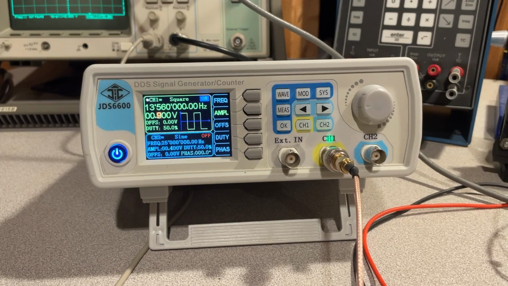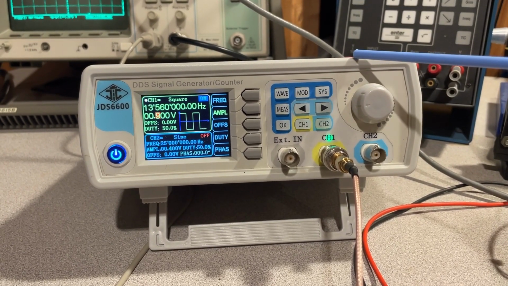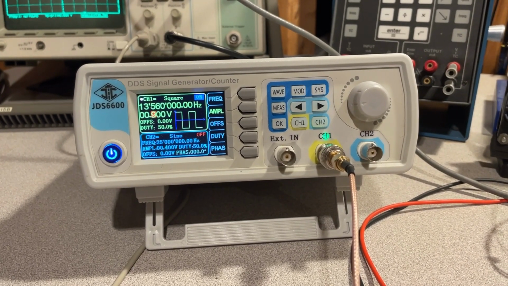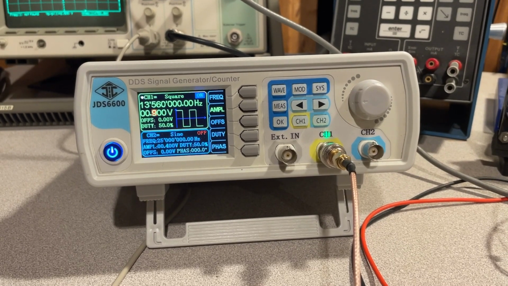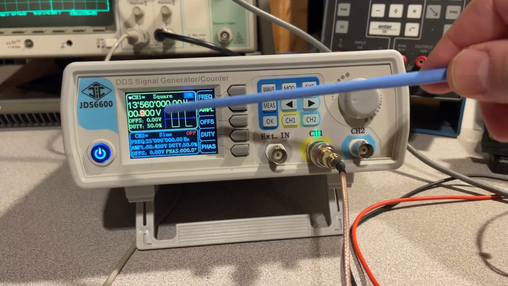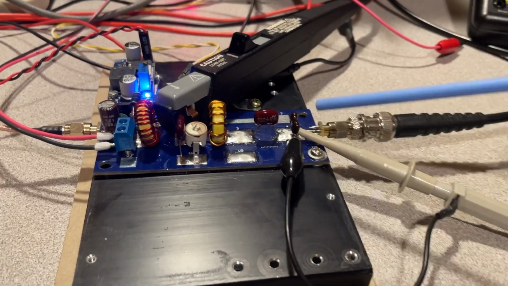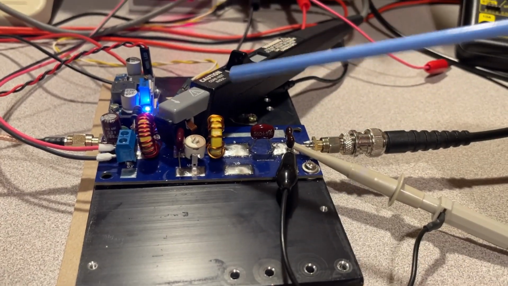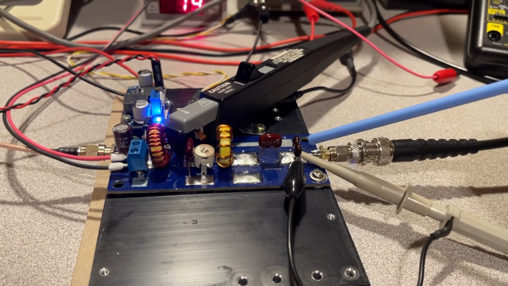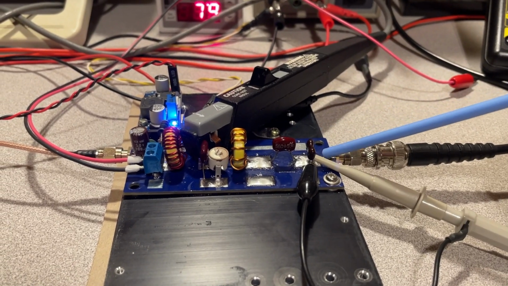All right, so before we look at the waveforms, I'm just going to briefly go through my setup again. I'm using a function generator. The output frequency is 13.56 megahertz. And as a reminder, this is a switching amplifier. So we're using a square wave with a 50% duty cycle to drive it. And here I've got the scope probe connected to the output side. So it's basically on the output side of the L network. So we're filtering out some of the harmonics and also doing the impedance transformation here.